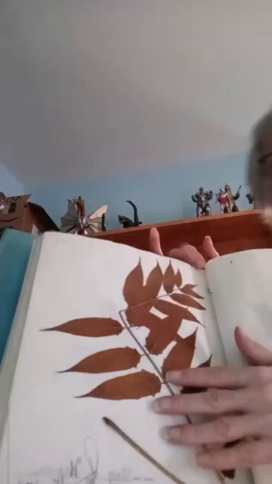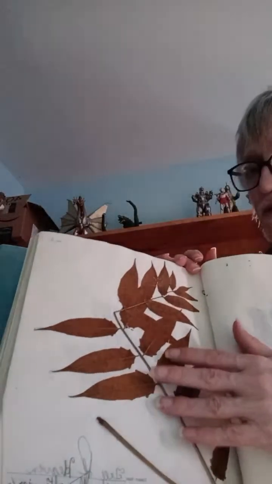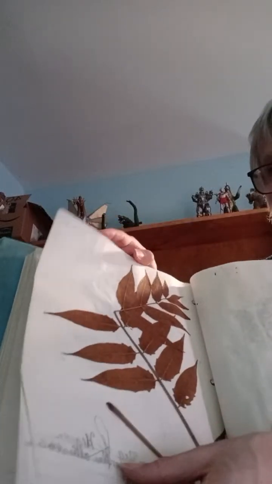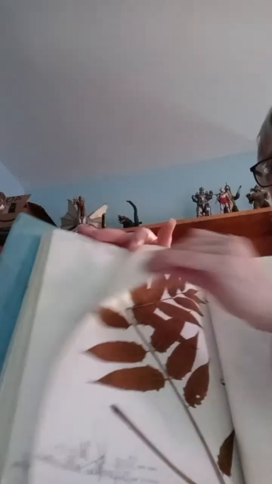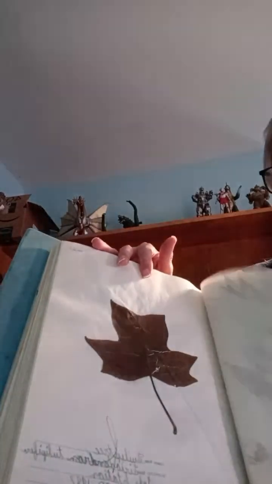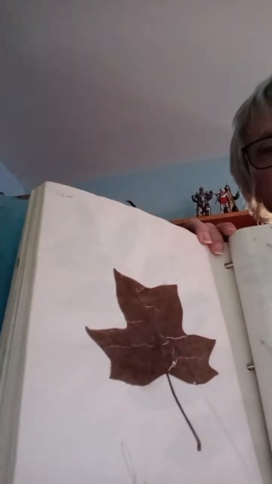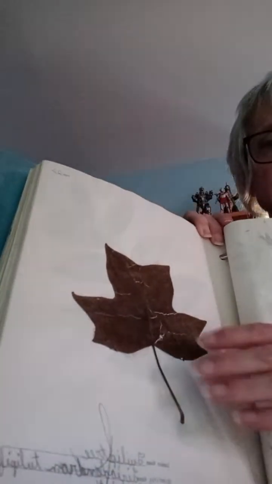This is tree of heaven. It is an invasive from China and has a smell to it, something you may not want to eat. This is tulip tree.